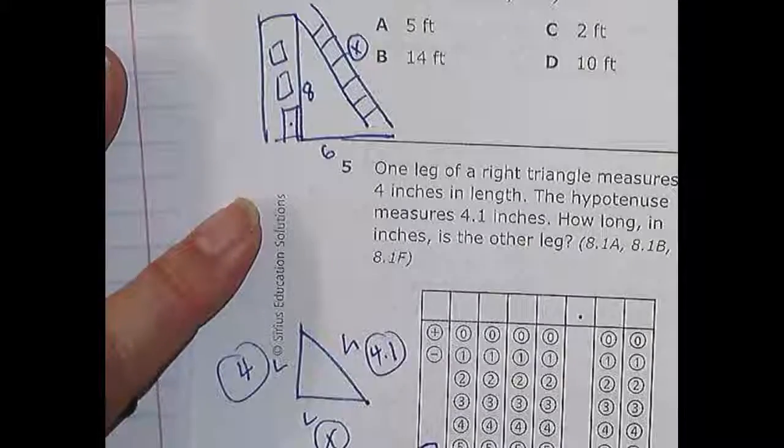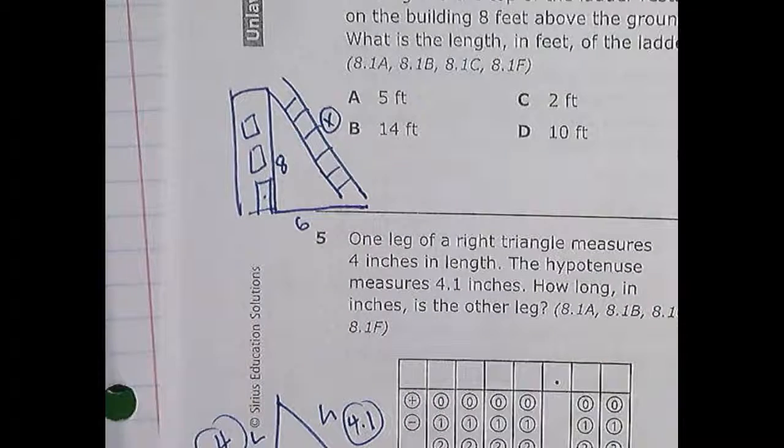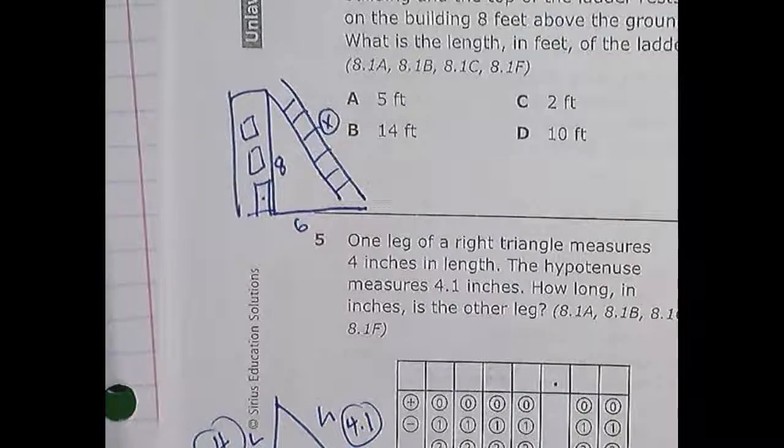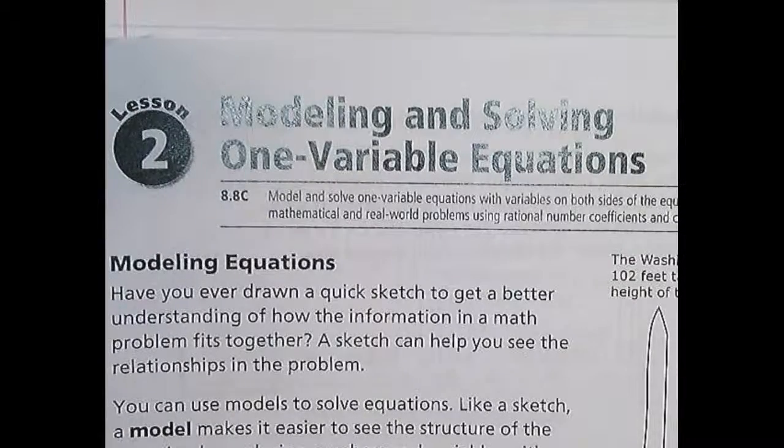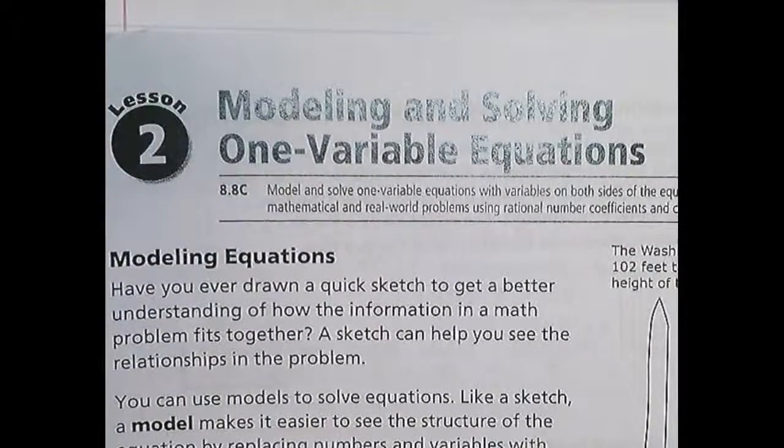So that's pretty much Pythagorean theorem. Be mindful. Sometimes they ask you to do perimeters. Sometimes they say do area. Those aren't the same words. Be careful. All right, here's modeling and solving one variable equations. So, I'm kind of looking at them.